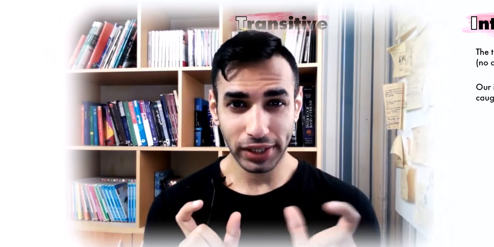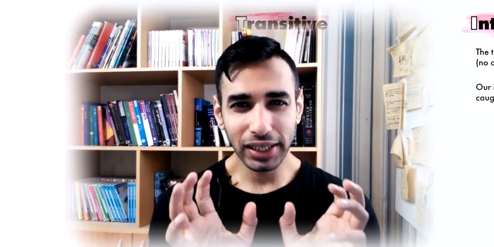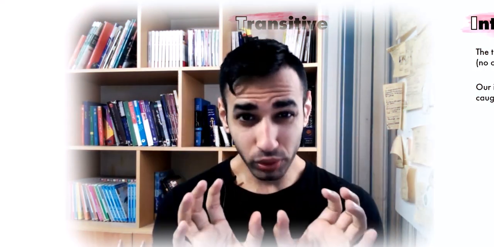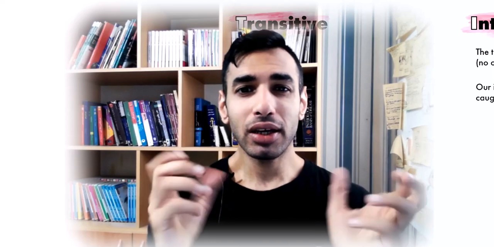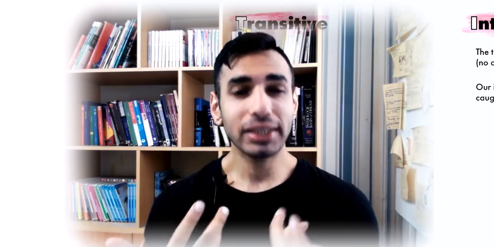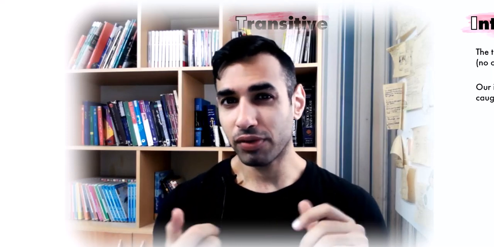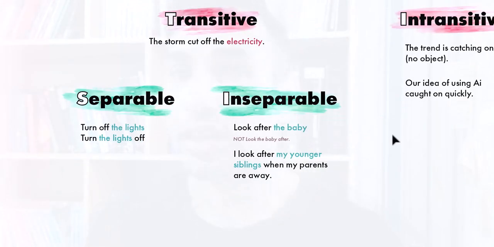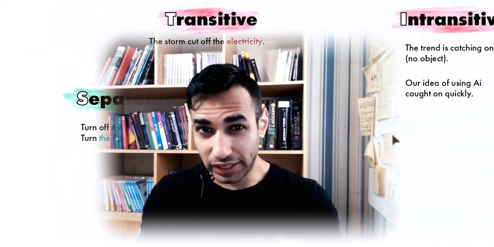Phrasal verbs have two components, a verb and a particle. If we can easily separate these two components with an object in between, we say the verb is separable. So separable phrasal verbs are the ones that the components can separate from each other. On the contrary, with inseparable phrasal verbs, the object always follows the phrasal verb.